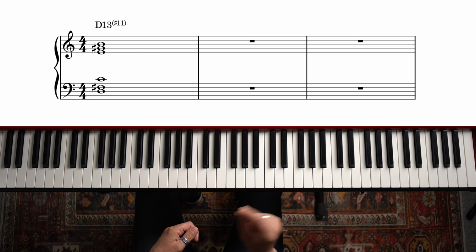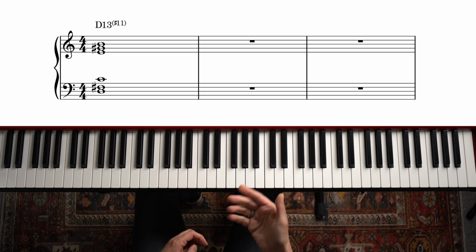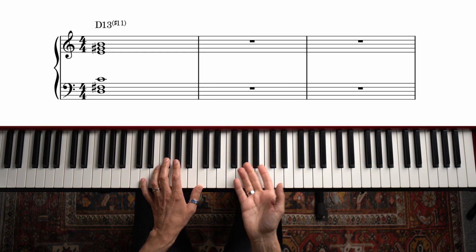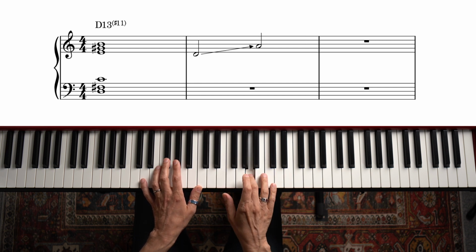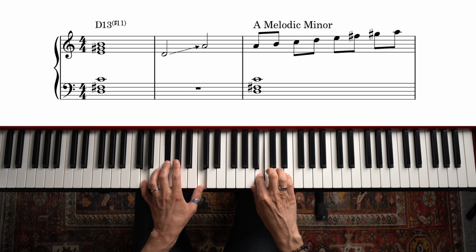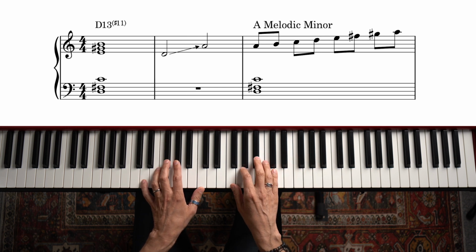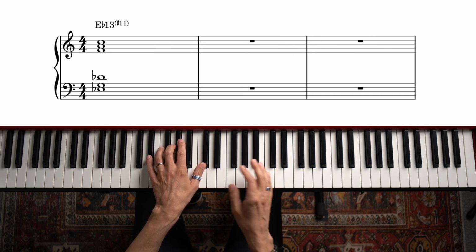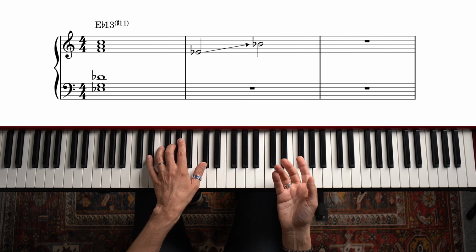I know that the parent melodic minor scale is a perfect fifth up from the root of a dominant sharp 11 chord. So to play D Lydian dominant, I go up a fifth and play A melodic minor. To play E flat Lydian dominant, I go up a fifth from E flat and play B flat melodic minor.